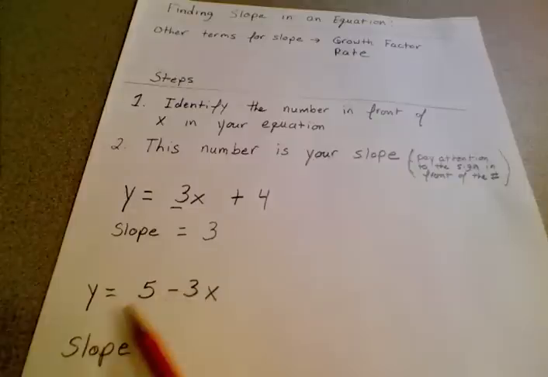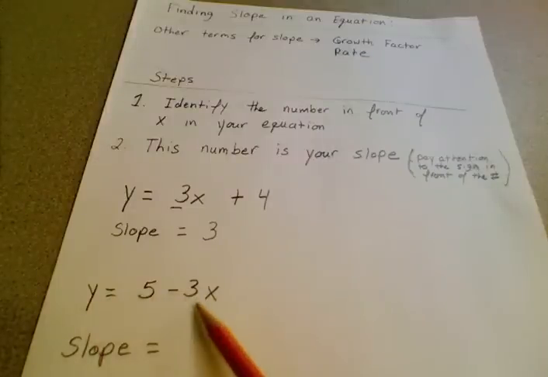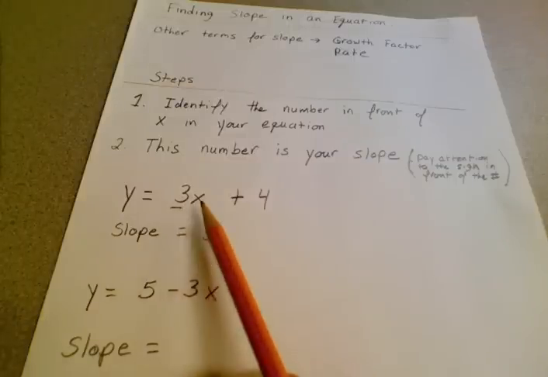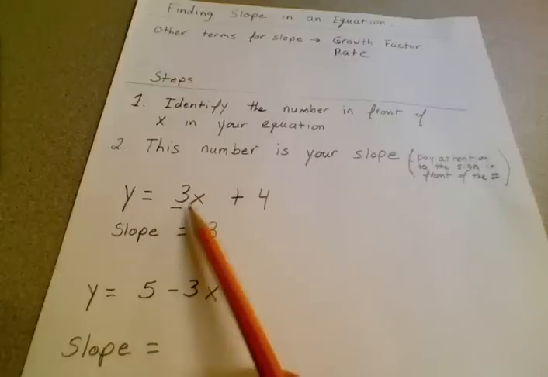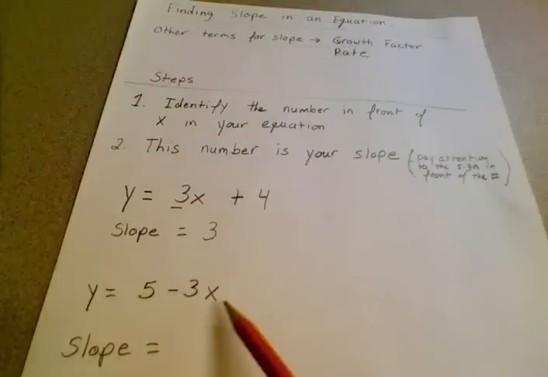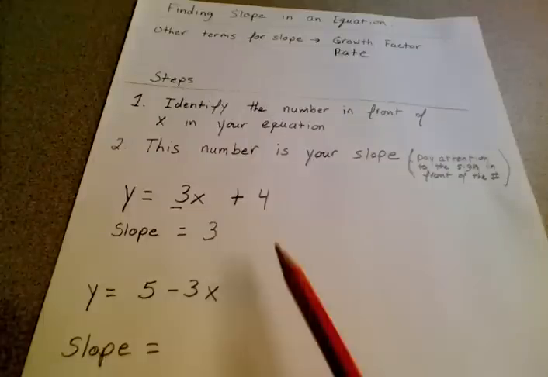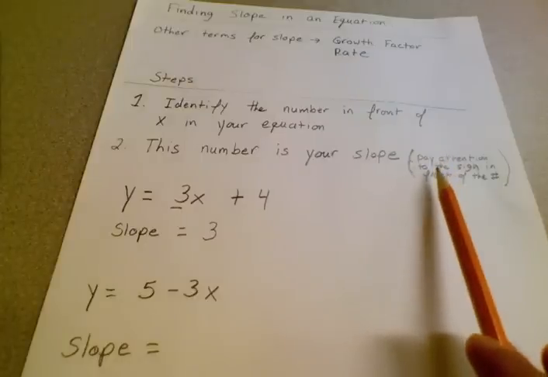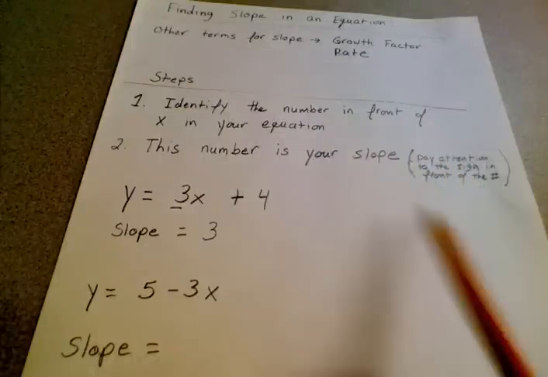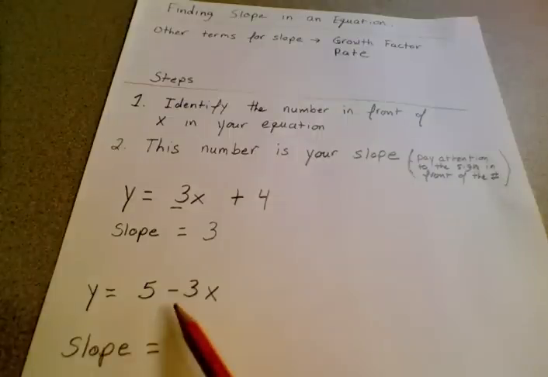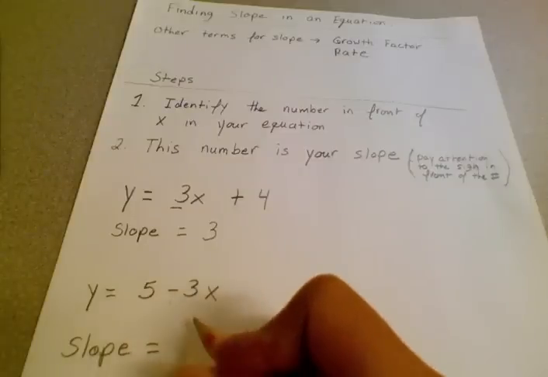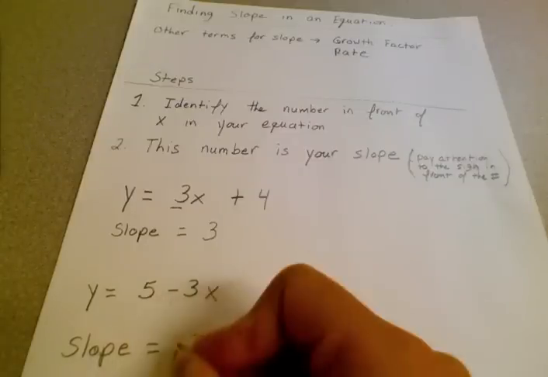All right, going over this equation here, we have y equals 5 minus 3x. Notice that in the first equation here, the x was one of the very first things that you saw in the equation. Now it's moved a little bit, but that's not really going to change. We're still going to look for the number in front of x. And notice the little note we made right off to the side. Pay attention to the sign in front of the number. In this case, we have a negative sign, a minus sign, a subtraction sign in front of the 3. So our slope is not just 3, but it is negative 3.